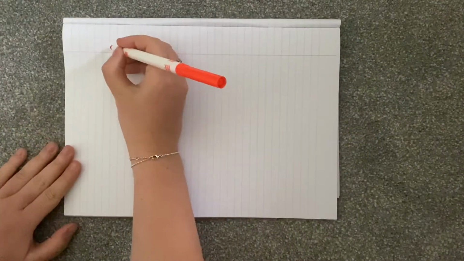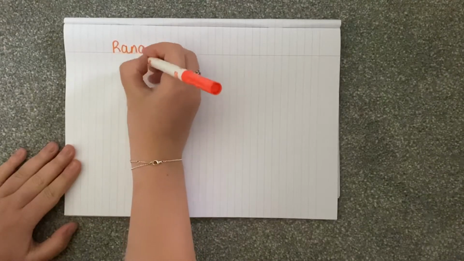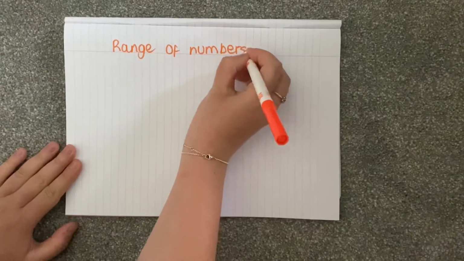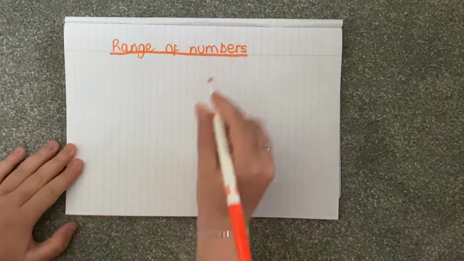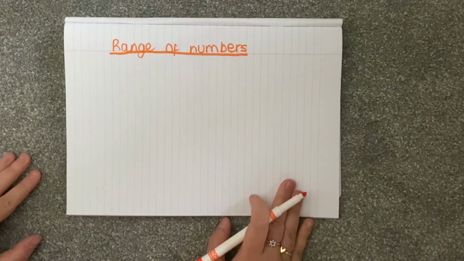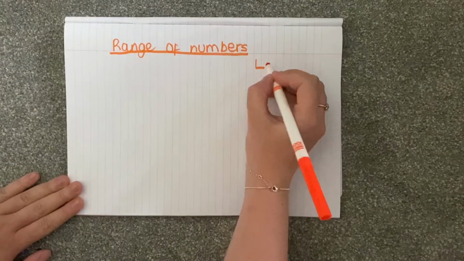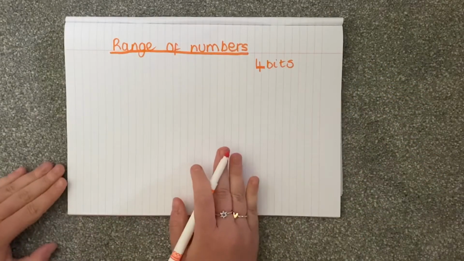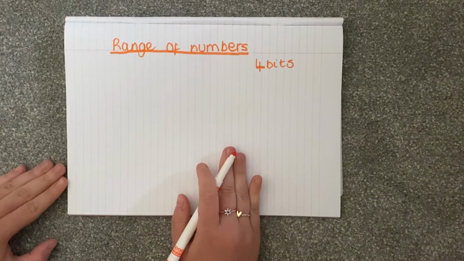We're going to have a little look today at the range of numbers that we can store using a particular set of numbers. So here, I go for a range of numbers. Basically, what this means is we want to know how many numbers we can actually store, what range of numbers we can store when we know the number of bits that we've got allowing us to store stuff. So in the example that we've got, we are looking for how many different numbers we can store using 4 bits. There's a certain process that we need to have a little look at here.